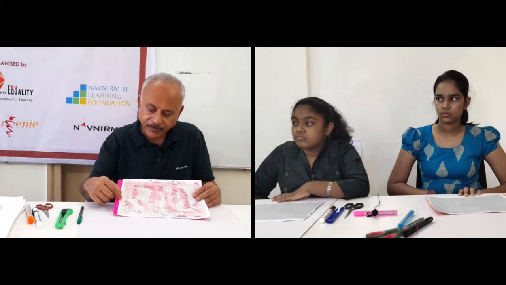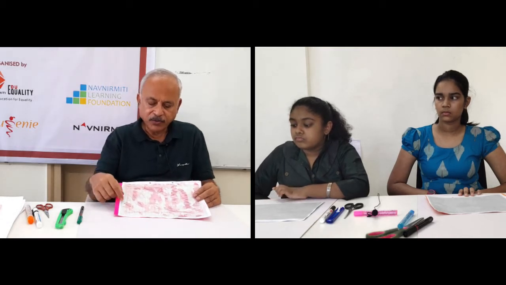So I count 1, 2, 3, 4, 5, 6, 7, 8, 9, 10, 11, 12. 12 this way, 12 this way. And having marked the ends of the square, we will use the scissors and cut out the square of side 12 centimeters.